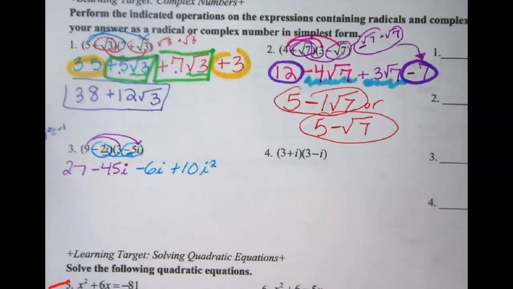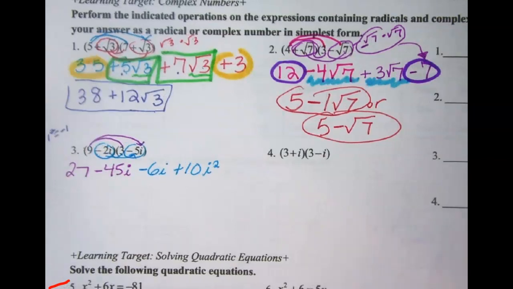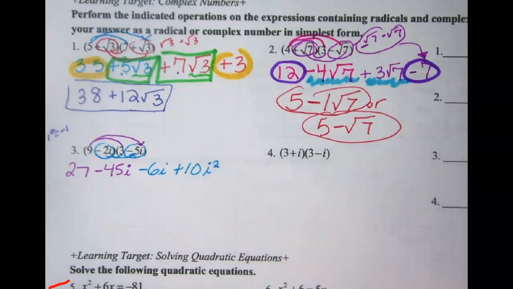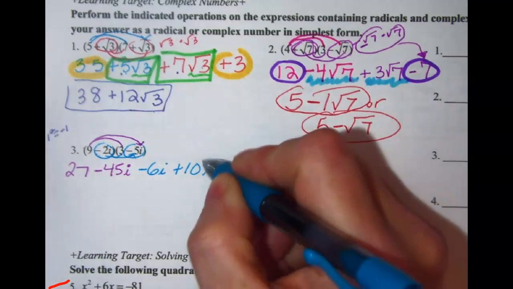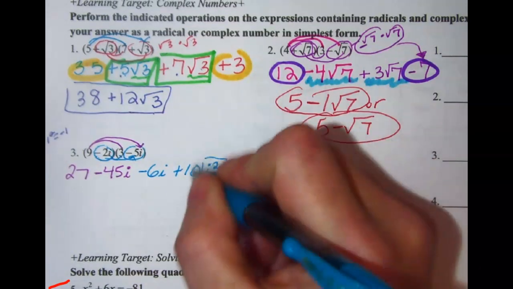So that's double distribute. Now I have to get rid of anything that's next to an i squared. I have to multiply by a negative 1. So looking here, I have 1 i squared in this whole thing. And remember, an i squared becomes negative 1.